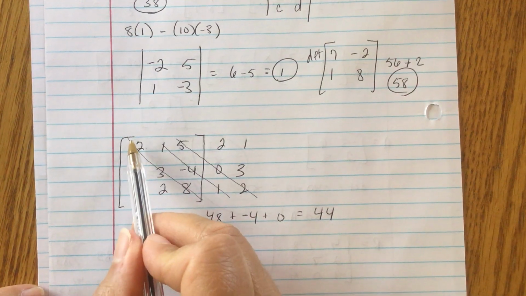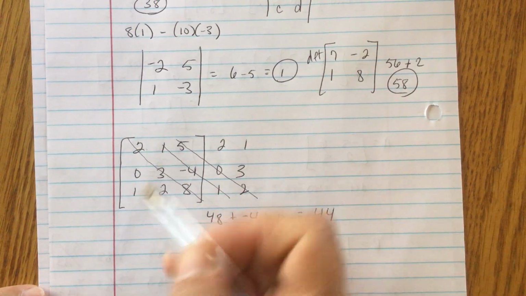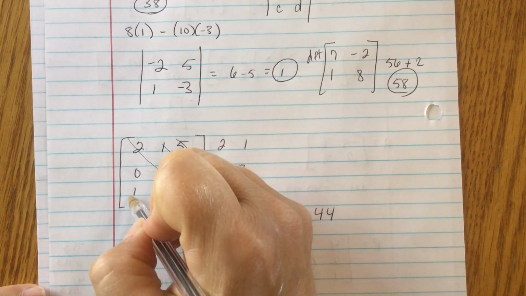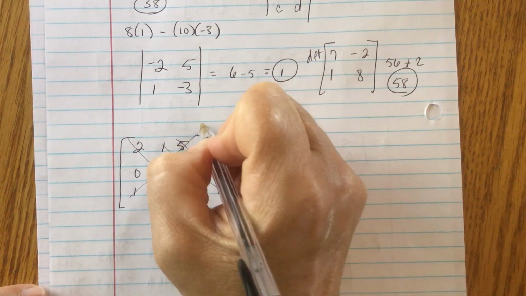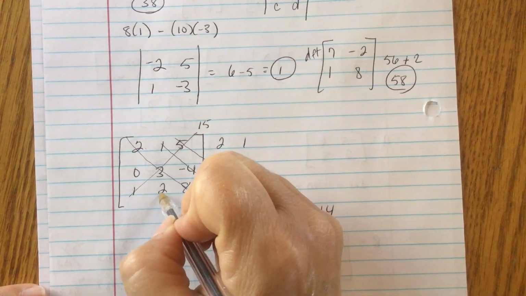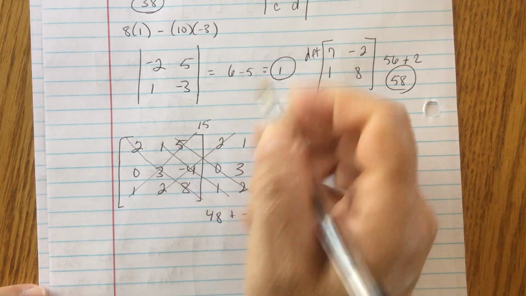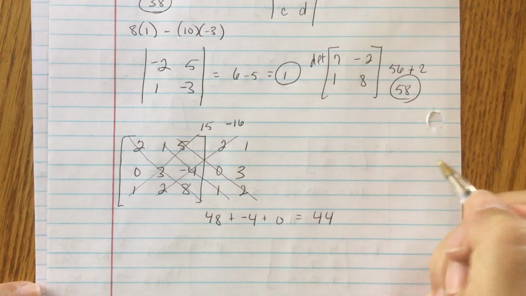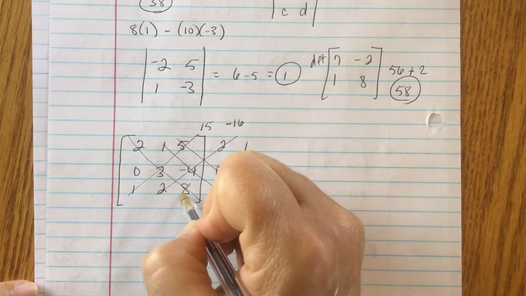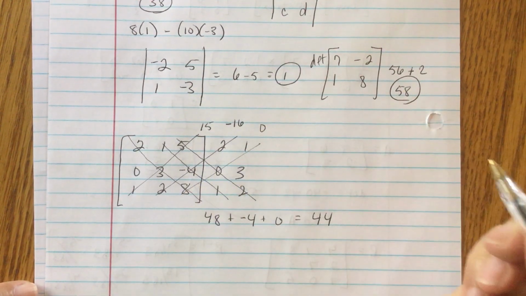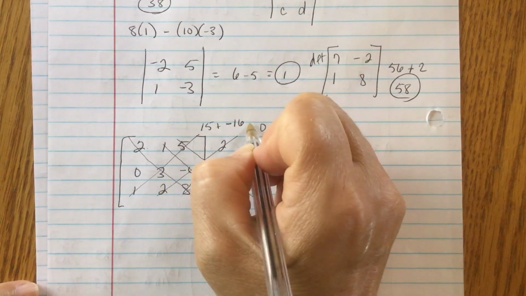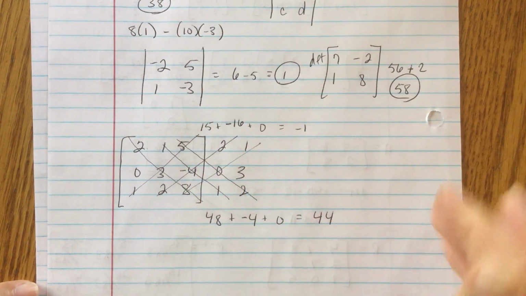So we started top left. Now we're going to start on the bottom. Start with the 1 and do the same thing. So multiply up that way. So that's 15. And then 2 times negative 4 is negative 8 times 2 is negative 16. And then the 8, 0, 1 is 0. Add those together and you get negative 1.